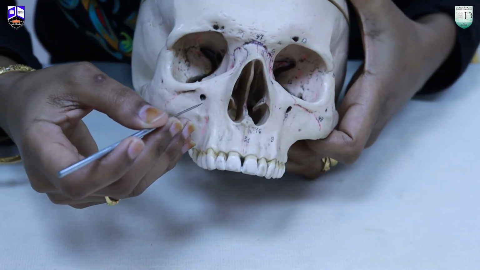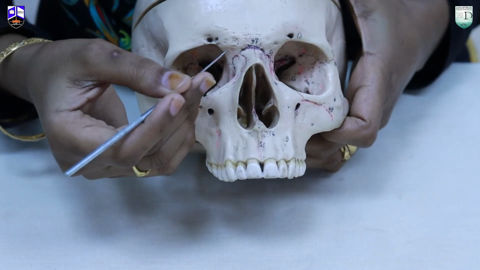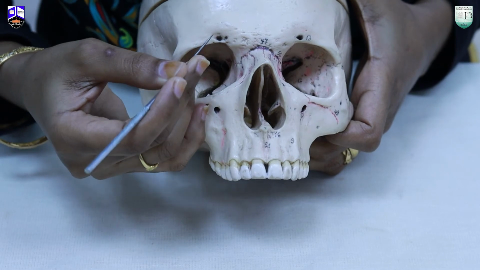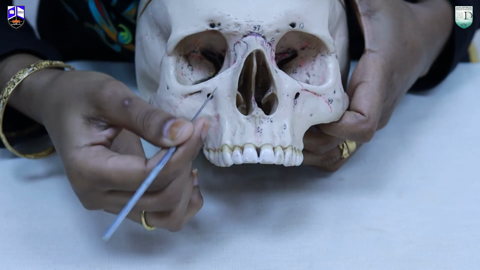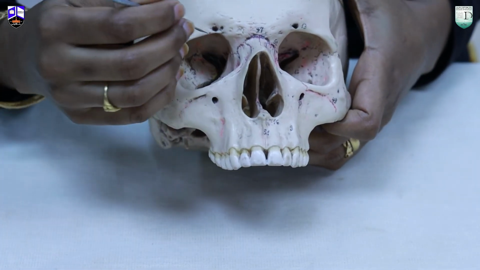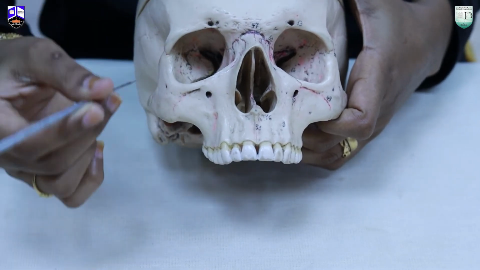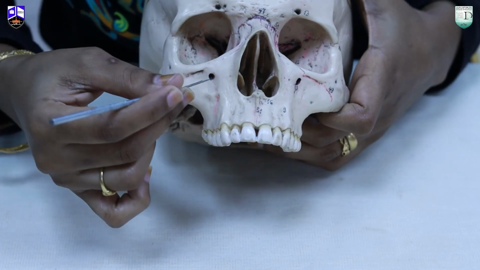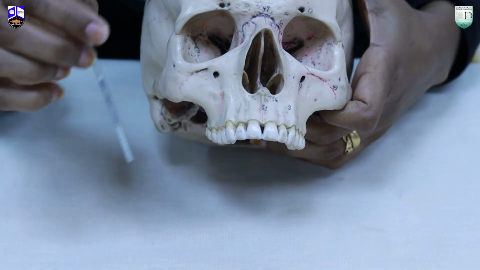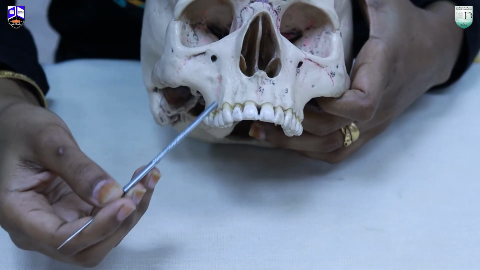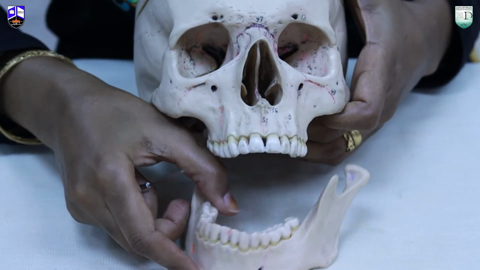This infraorbital foramen, together with the supraorbital foramen, which is located at the junction of the medial and middle thirds of the superior orbital margin, known as the supraorbital margin, lie in a vertical line together. The supraorbital foramen here gives passage to the supraorbital neurovascular bundle. So the supraorbital foramen and the infraorbital foramen lie in the same vertical line. Together, these also lie in the same vertical line with the mental foramen within the mandible.